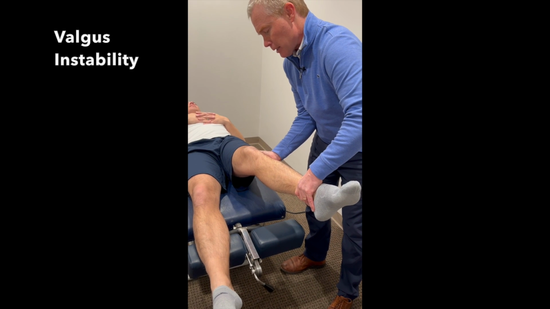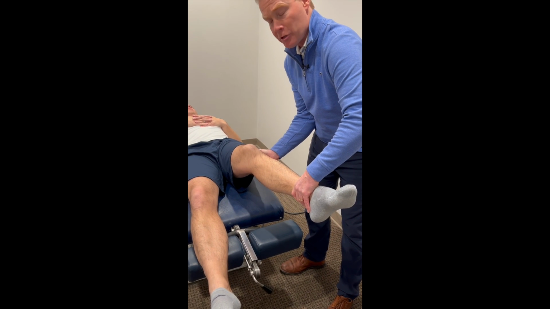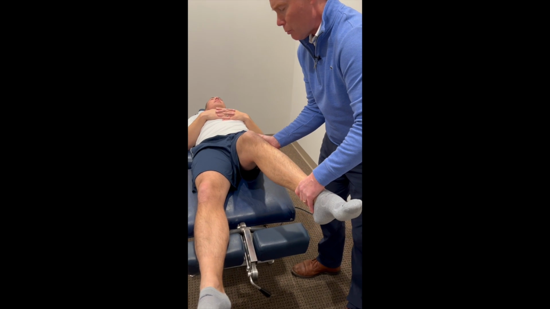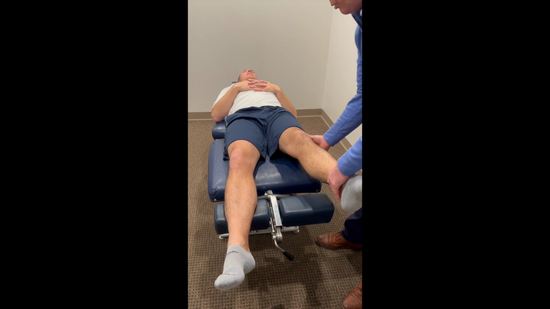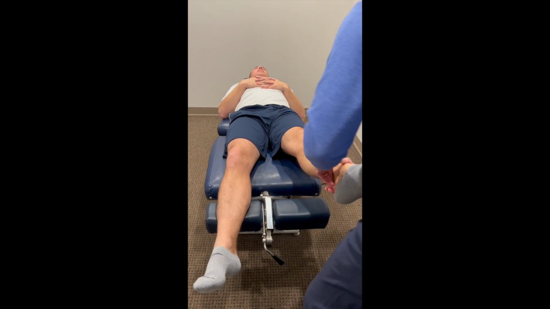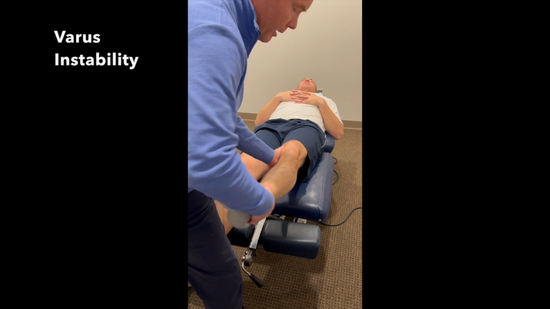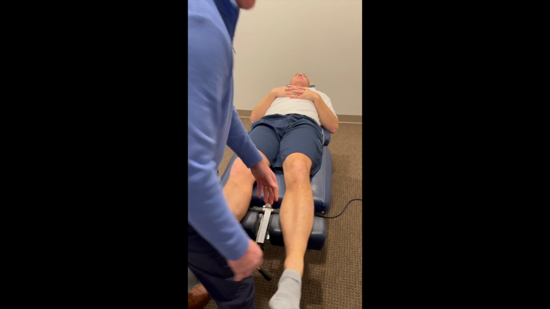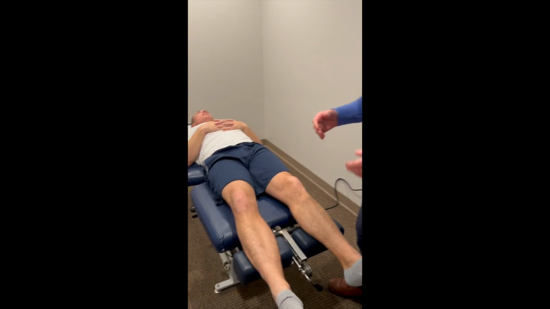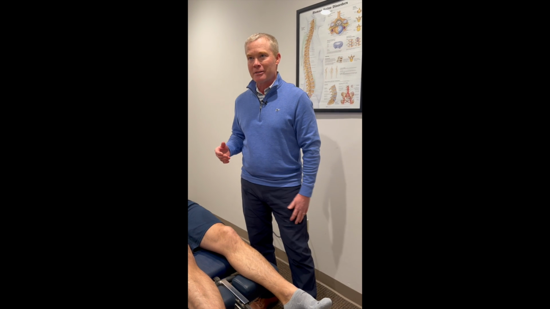The last things that we'll do for ligamentous stability is a valgus stress test, taking that patient's knee first locked and applying a lateral to medial force, and then about a 10-degree bend with a lateral to medial force. We'll do the same thing on the opposite side by applying a medial to lateral force with it bent and again with it locked. And we're looking side to side, is there any laxity on either of those processes?